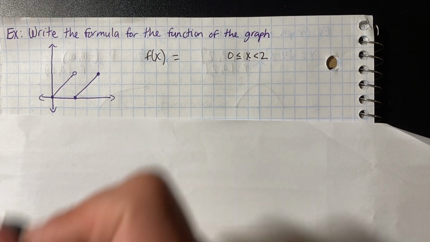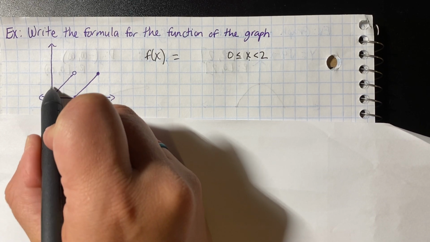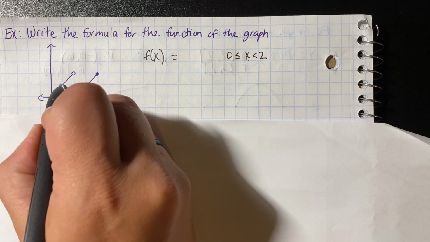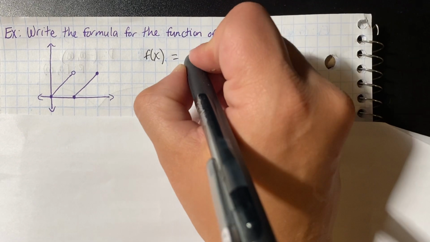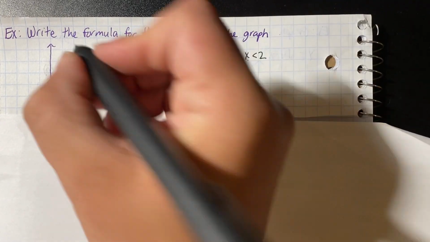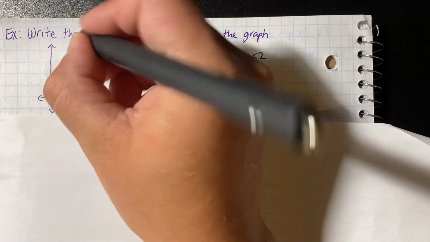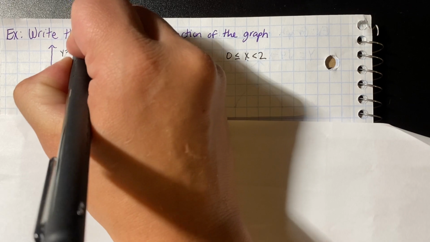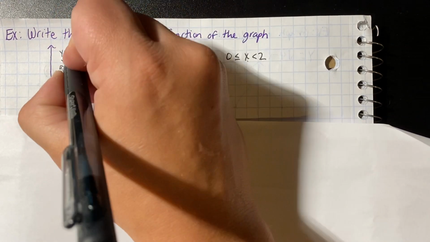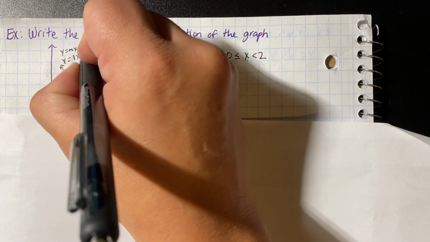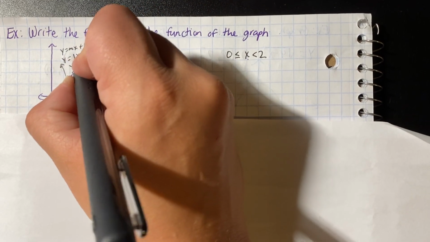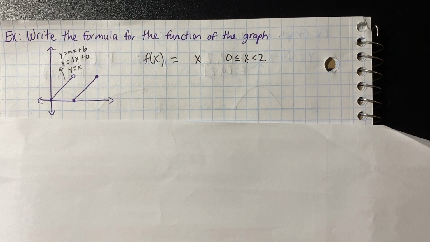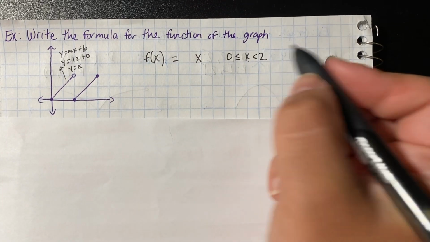If we start at 0, we go up 1 over 1, that's going to be a slope of 1 and a y-intercept. So if we do y equals mx plus b, we are going to have a slope of 1 and a b of 0. So this line is y equals x. So let's do our next line.